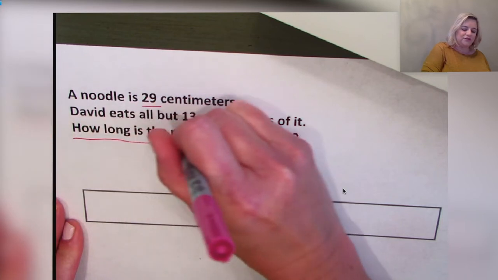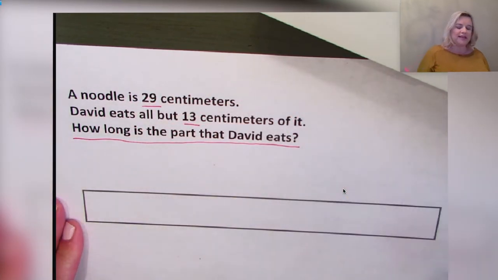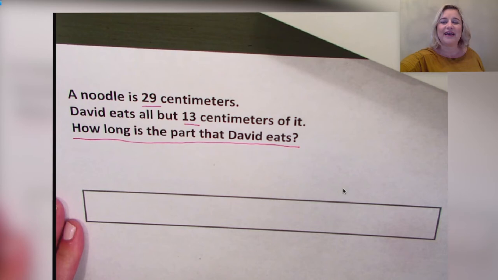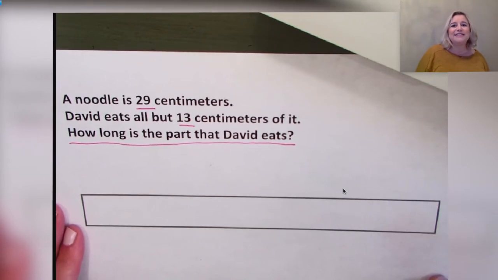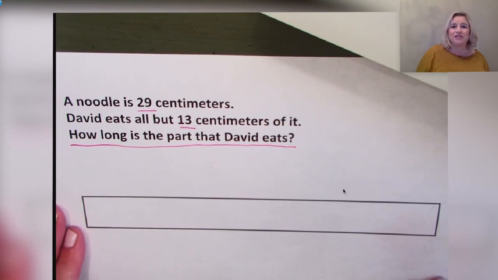We are trying to figure out how long is the part of the noodle that David eats. Go ahead and draw a rectangle. Make sure it's long enough, and we're going to add 20 dashes across the top. Try to place the lines evenly, but don't worry too much about getting them exactly spaced. We're going to start at 12 and continue to 31.